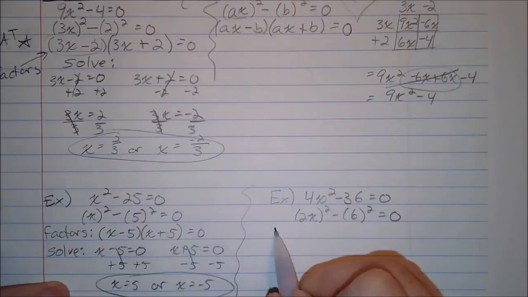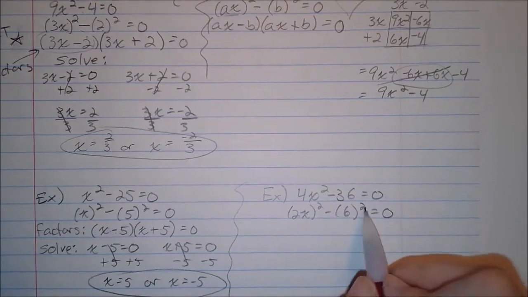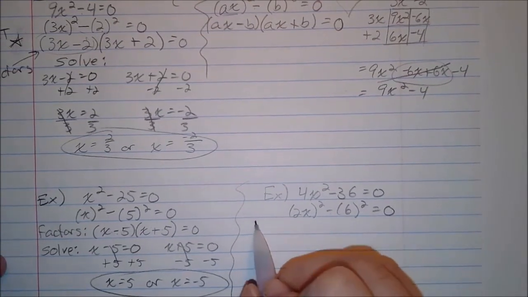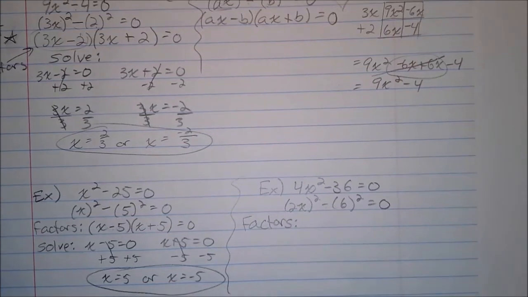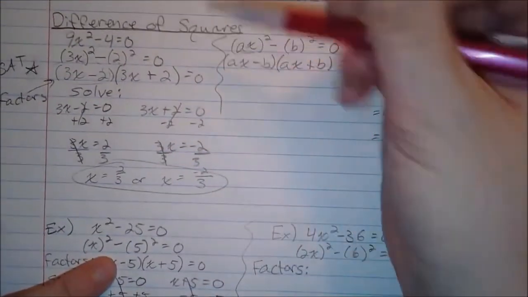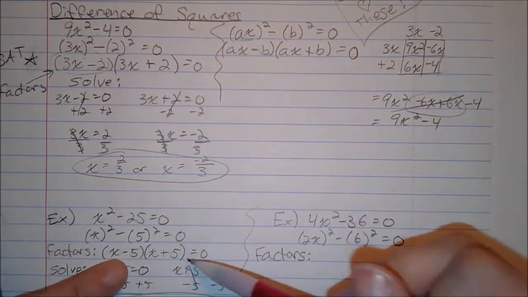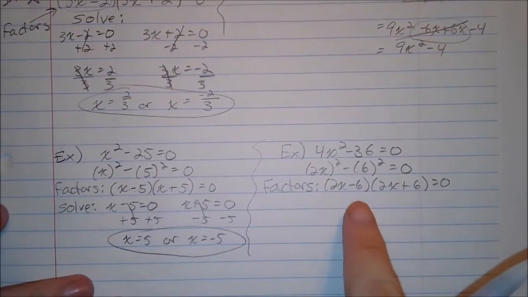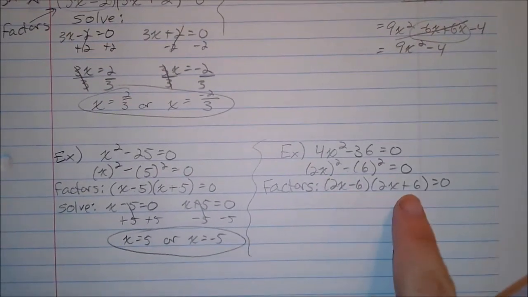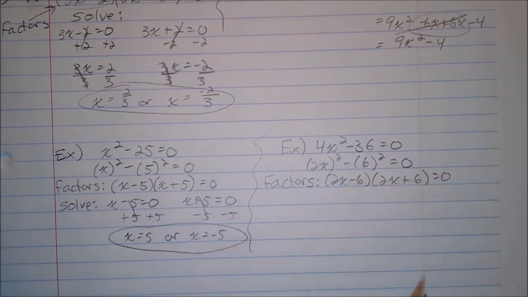Okay, hopefully you said it was 2x squared minus 6 squared equals 0. And then see if you can write the factors. Look at what I did here with these squared terms and how I placed them, and see if you can follow that same pattern. And hopefully you wrote something like this. Now it's okay if you put the 2x plus 6 and then 2x minus 6. It doesn't matter if you flip those. You can multiply in any order you want, as long as you have one of each.